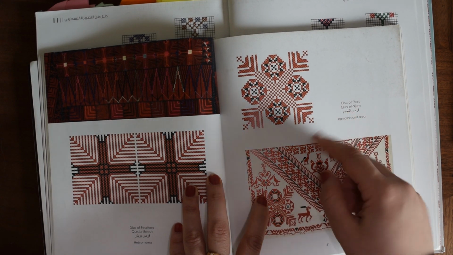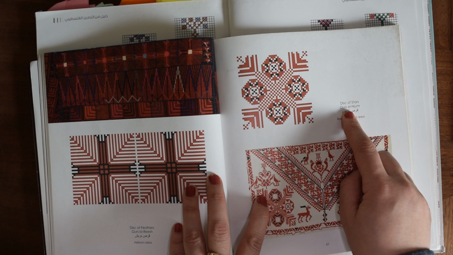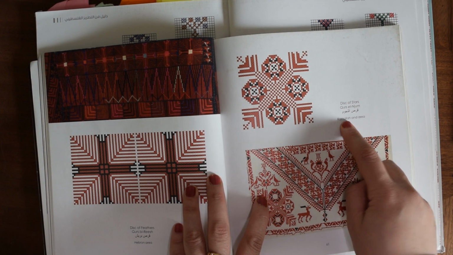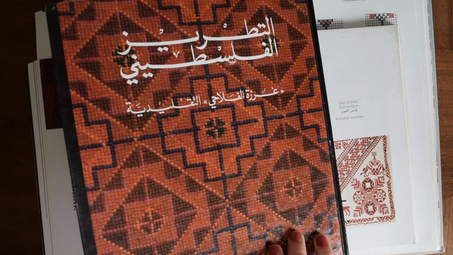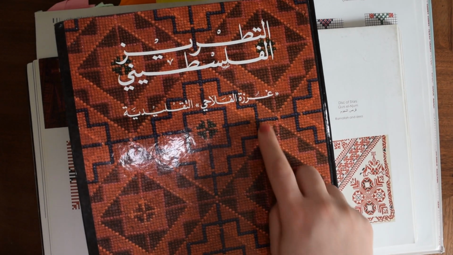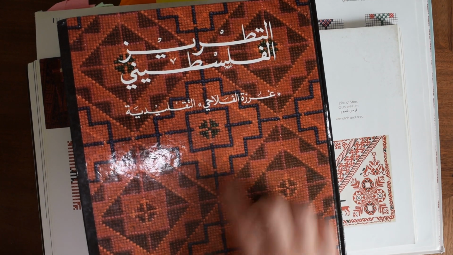You have to do the counting to find how many stitches you need in width and length and all of that. But it does mention the name of the motif and the areas that it was used in. And the last book I'm going to talk about is this one. It's called Tatreez الفلسطيني, or Palestinian Embroidery by Widad Kawar and Tanya Nasser.